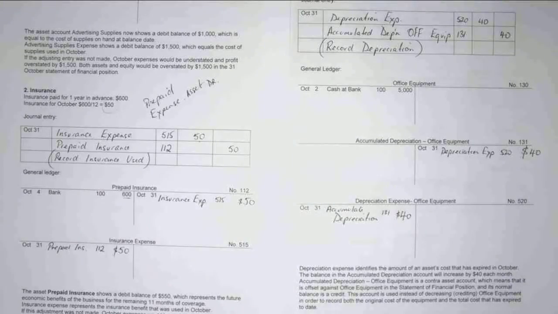Alright, can I flip the page? No, not yet? Okay. Give you a couple more moments.